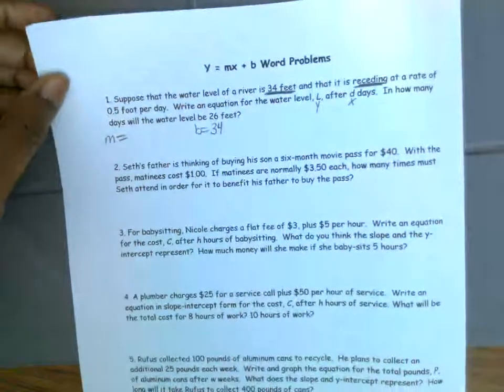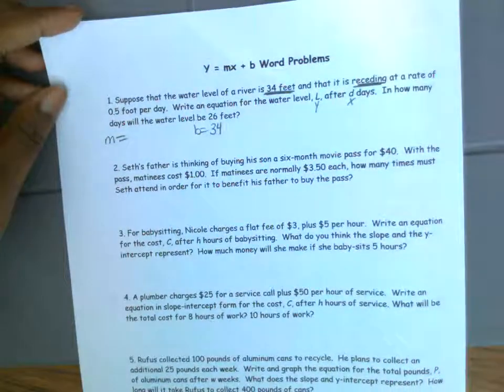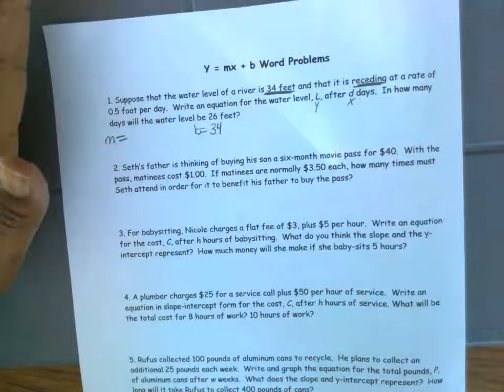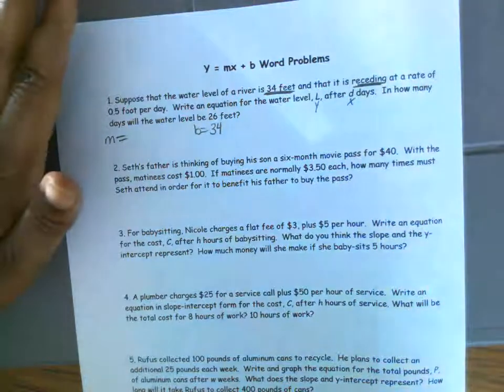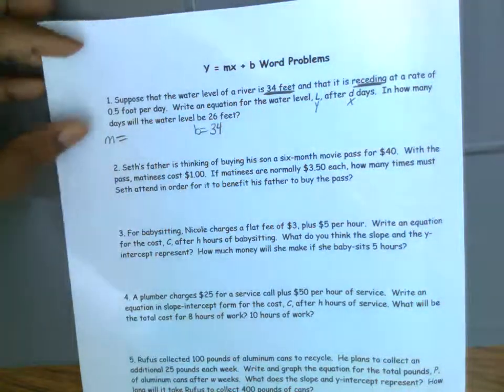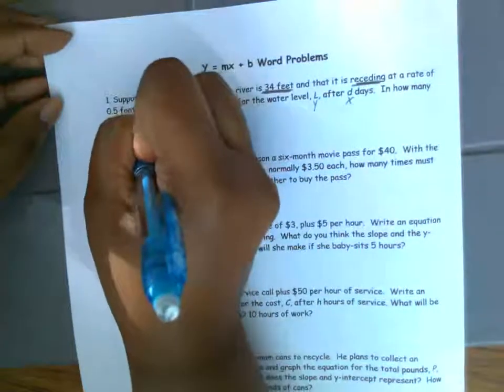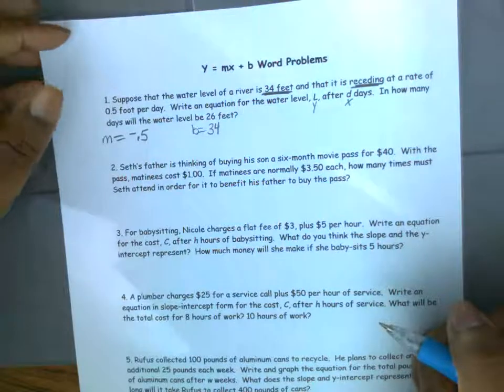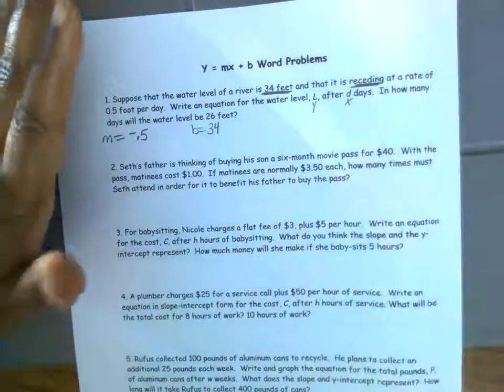Okay. And what about your rate? Is it going to be a positive 0.5 or a negative 0.5? Okay. All right. Very good, Drew. This is a negative 0.5. Can somebody different tell me why it's a negative?